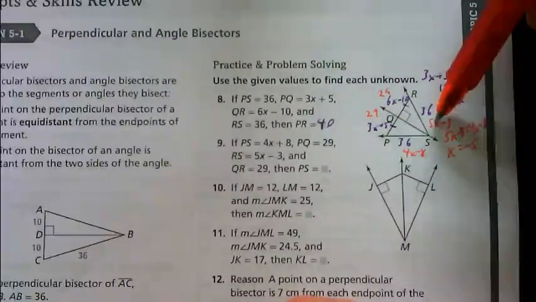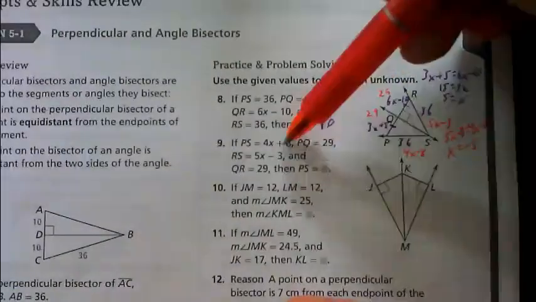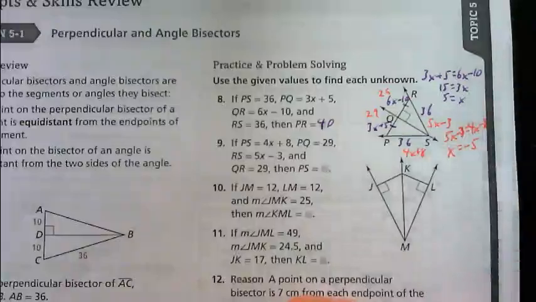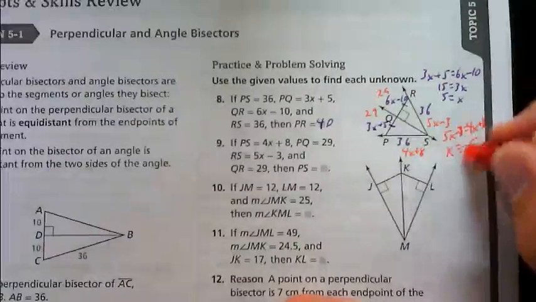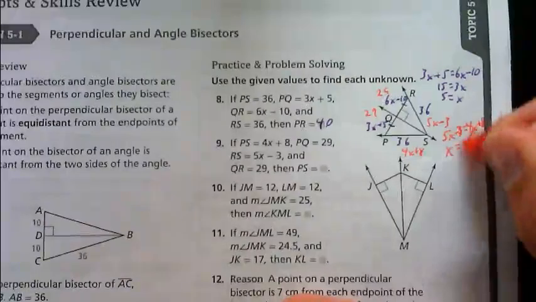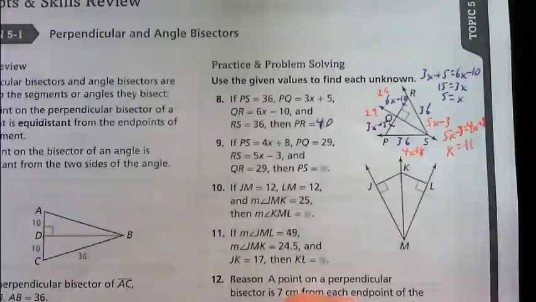So that was 5x minus 3, 4x plus 8. So we do have to make a correction. That was a positive. So we're adding 3 to a positive 8, not a negative 8. So that gives us 11. So that's going to change our value.